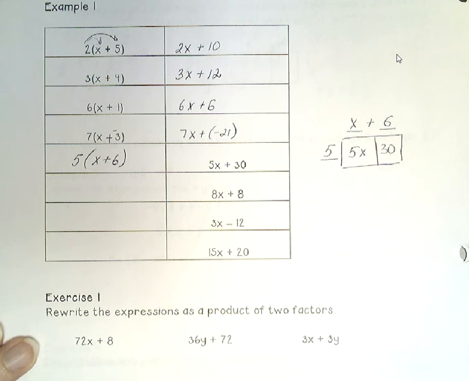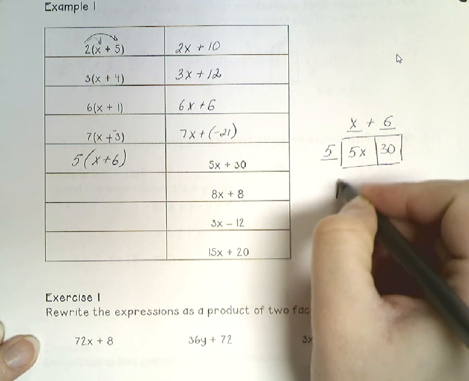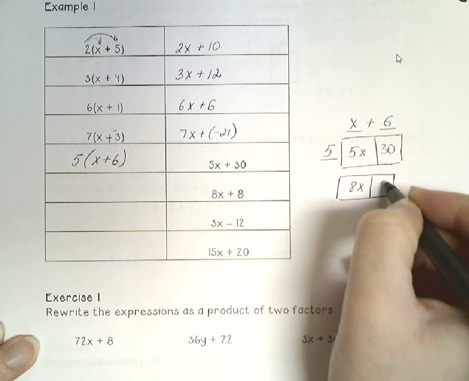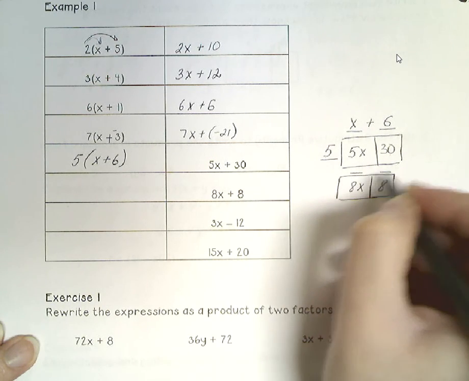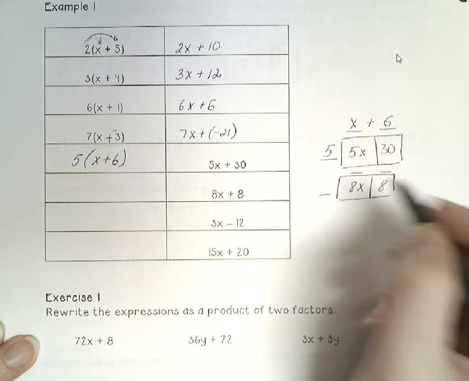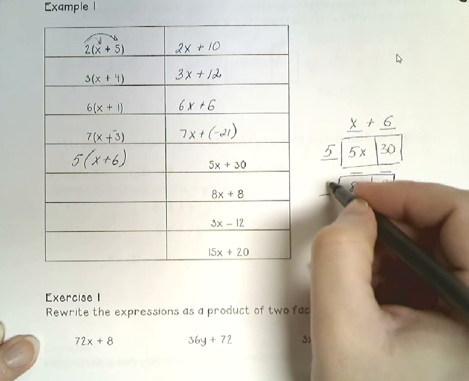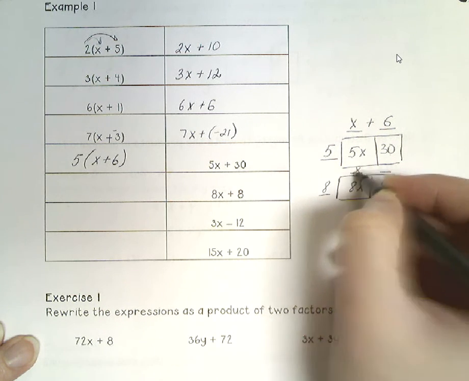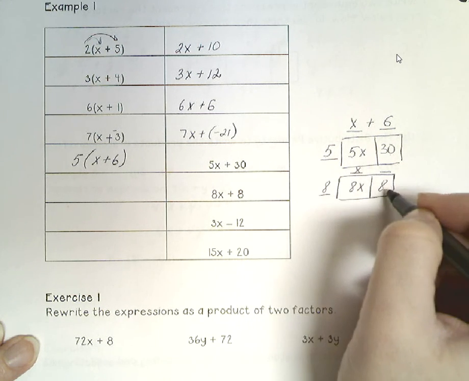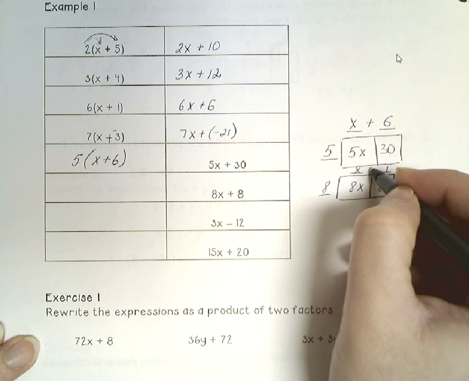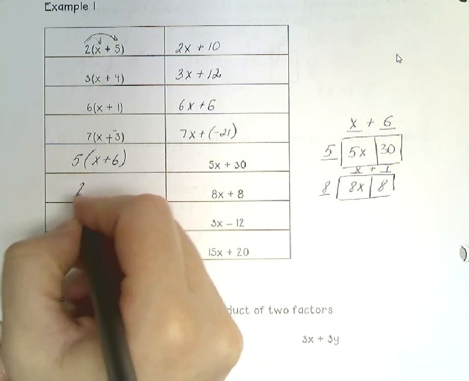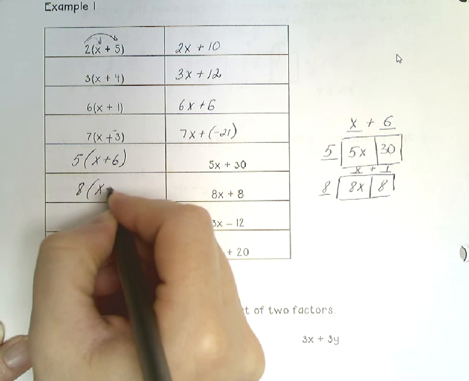Same goes for 8x plus 8. If I were to draw it again, I will have 8x and 8, and I have numbers here. 8x and 8 have 8 in common. 8 was multiplied by x to make 8x, and 8 was multiplied by 1 to make 8. So I have 8 groups of x plus 1.